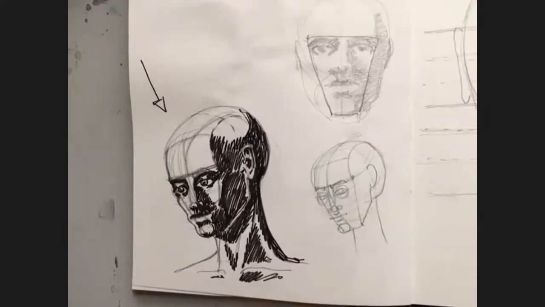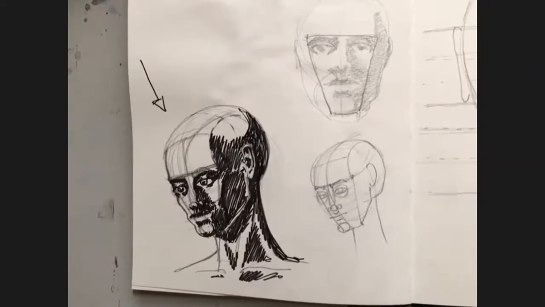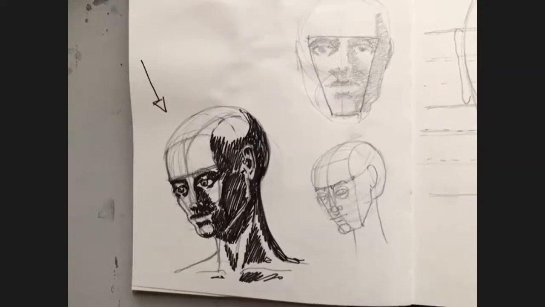Alien and bold, but still human. So try to apply your shadows.